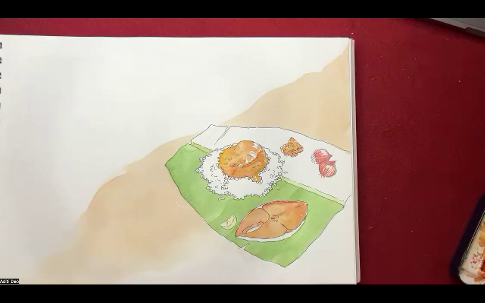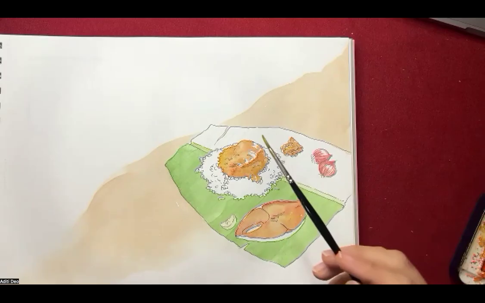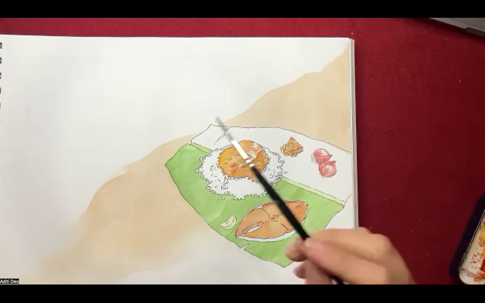Which is not bad actually, which is not bad. Yeah, yeah. I will just send the picture. You can check later on. Yes, yes, let me check.